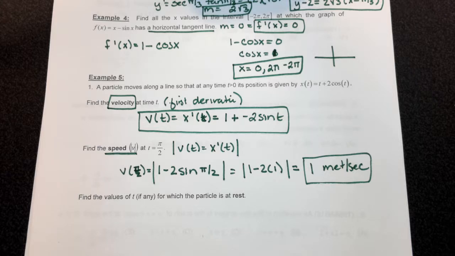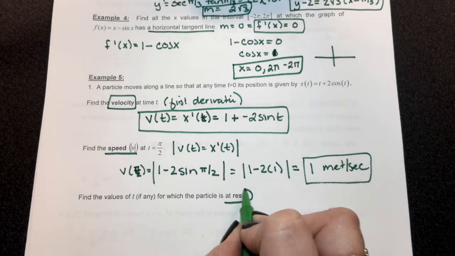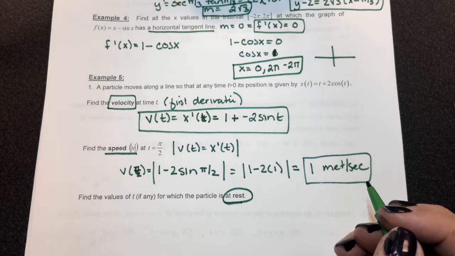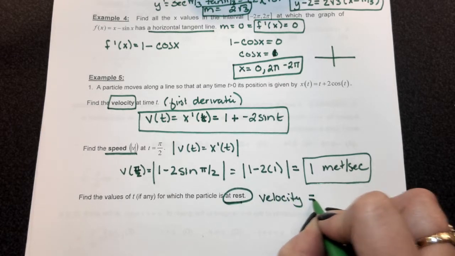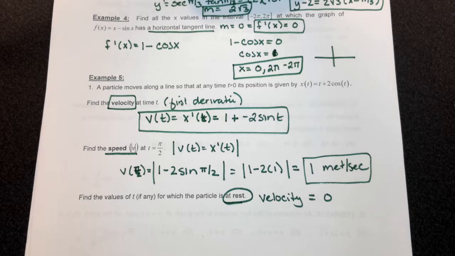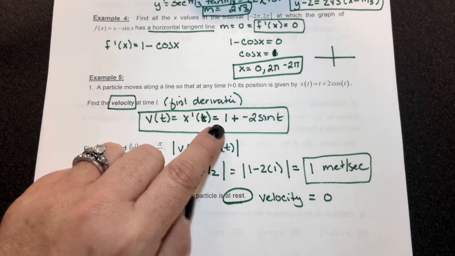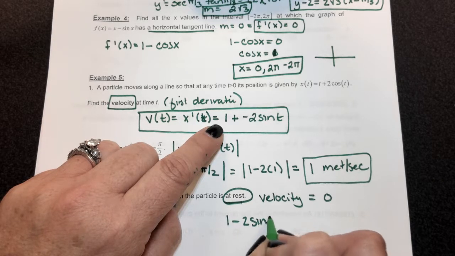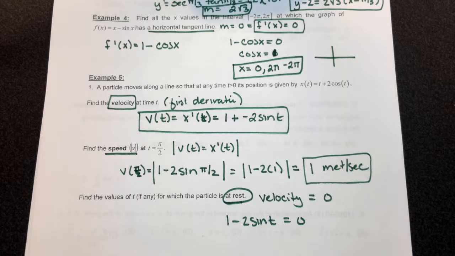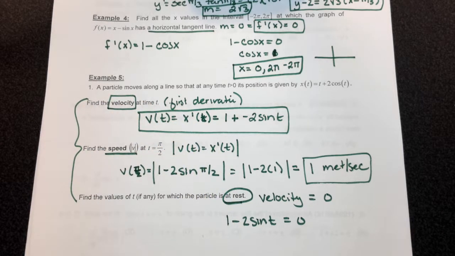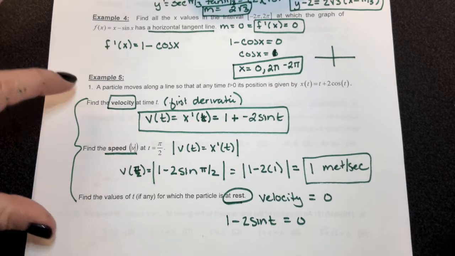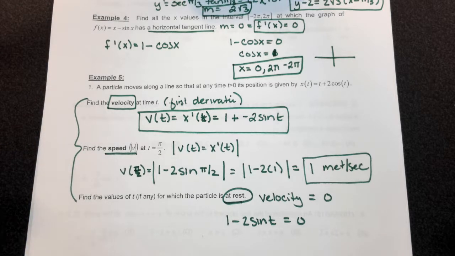So, another way they could ask you is about when a particle is at rest. When a particle is at rest, that is when your velocity is equal to 0. So I'm simply going to take my velocity function, 1 minus 2 sine t, and set it equal to 0. So again, these are different variations that I can ask you about derivatives. We've been talking about horizontal lines and tangent lines. You also can be asked about rest, speed, and velocity. All right, and then we can solve from there.